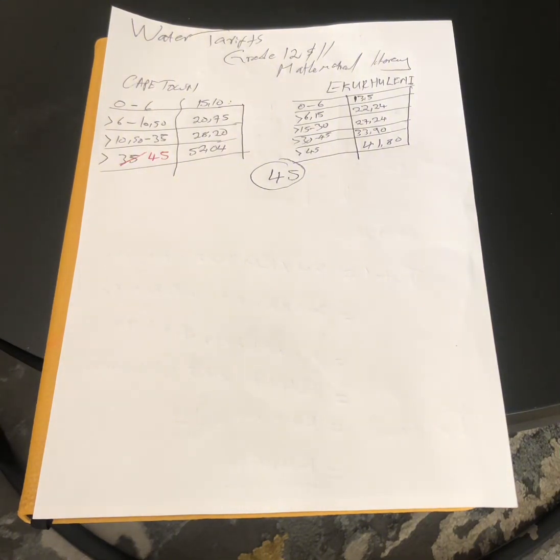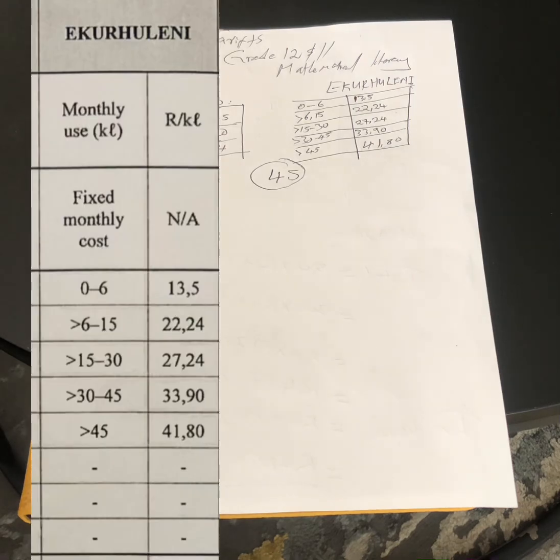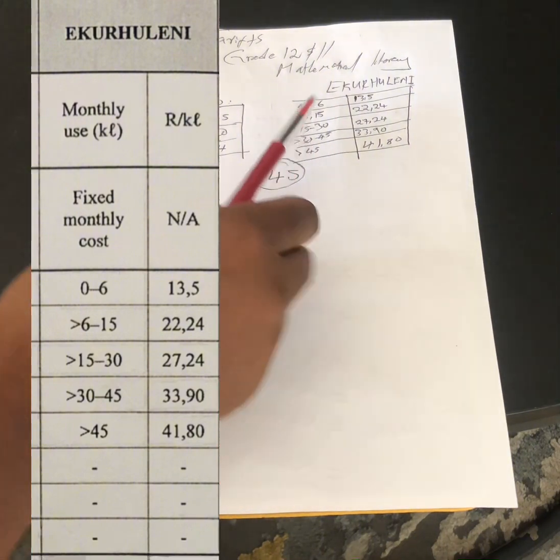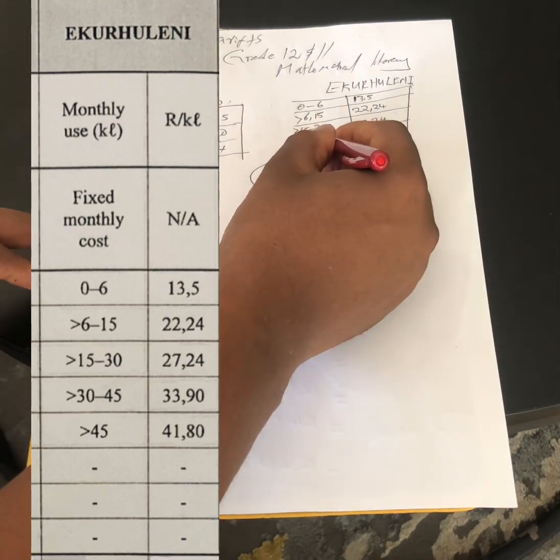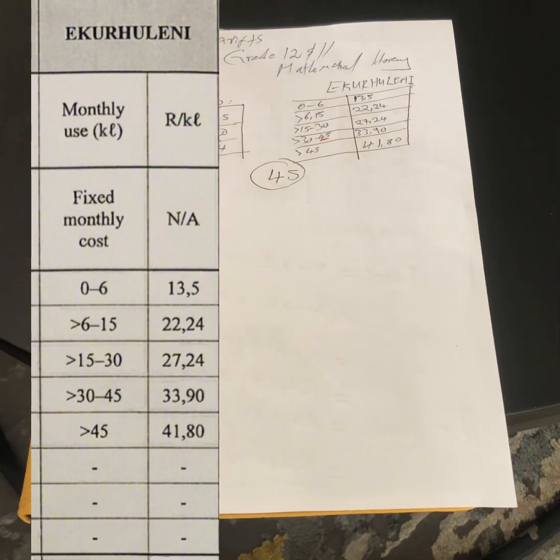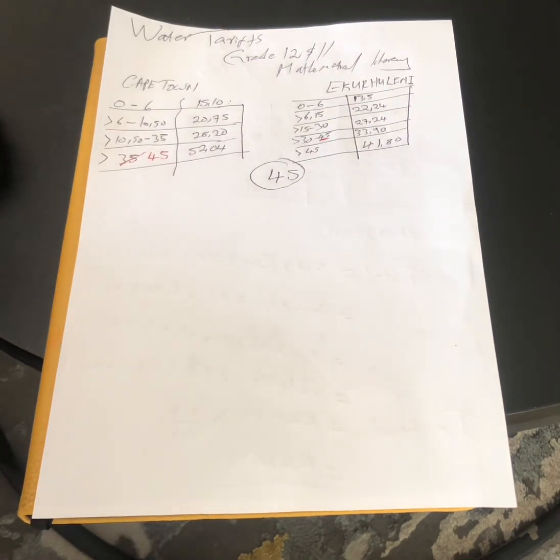Let's go to Ekurhuleni. Where do you think we are going to get 45 from? Everything is written there. 45 is here in block number 4. It is okay on that one. We are not going to do anything on that because we already have 45 here. If this number was something else, we would make it 45 there. But because it's written, it's fine. We don't do anything. Then you take your calculator to find the difference.